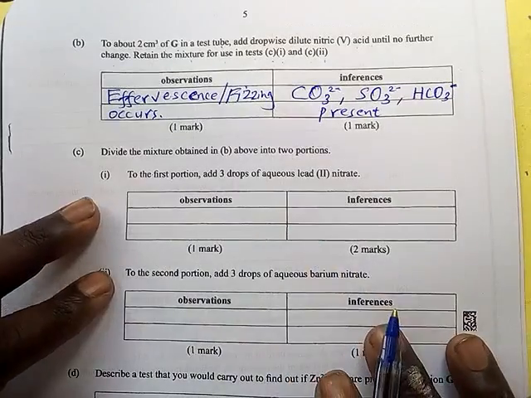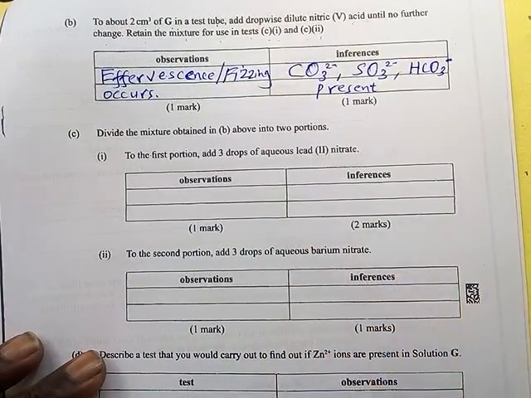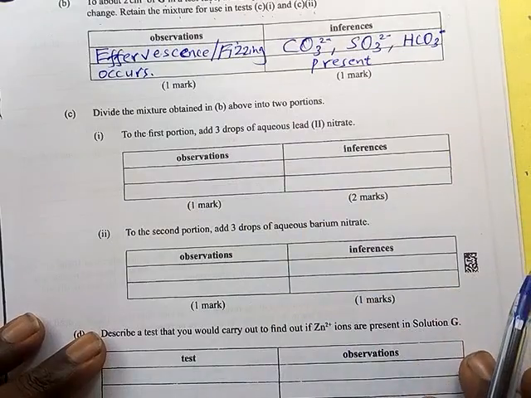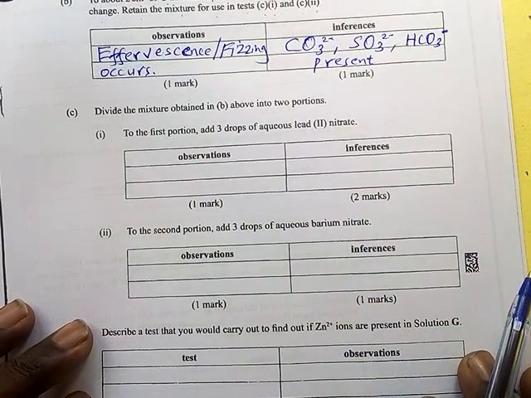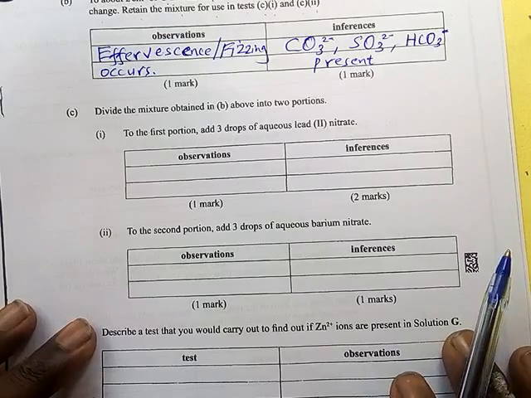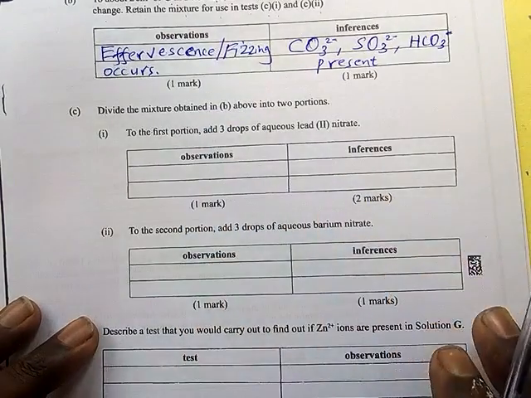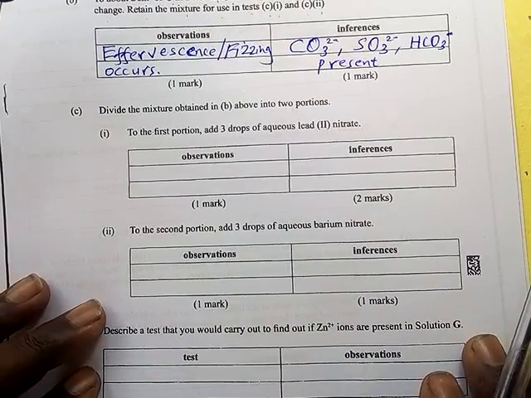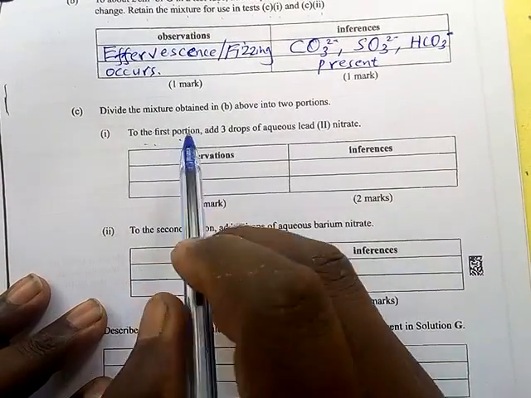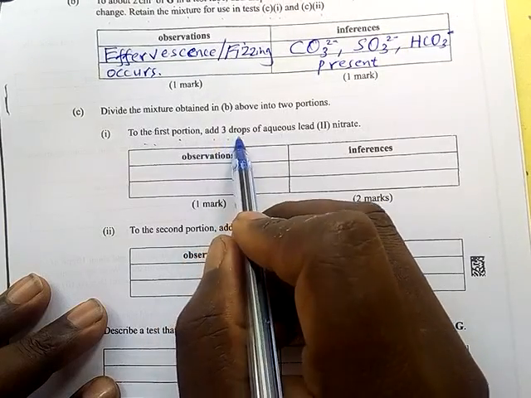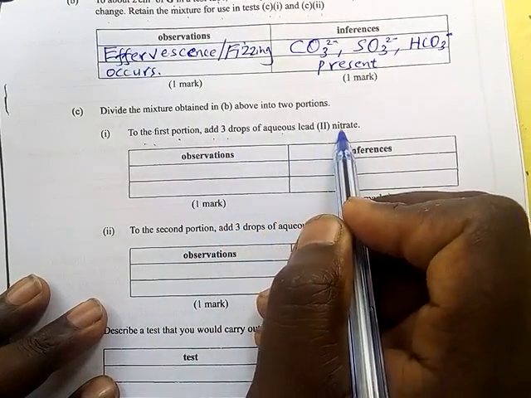Very good. Next one, divide the mixture obtained in B above. Now we have this mixture. Divide the mixture obtained above into 2 portions. We are going to divide this mixture into two portions, and then to the first portion, add 3 drops of aqueous lead nitrate.